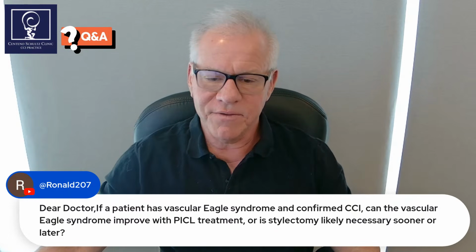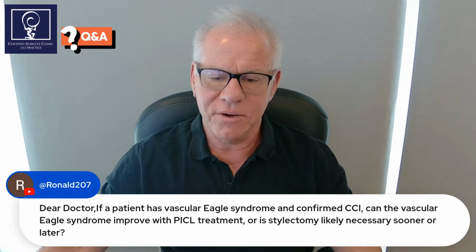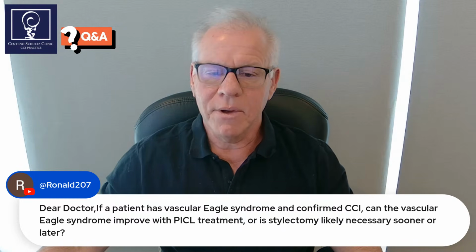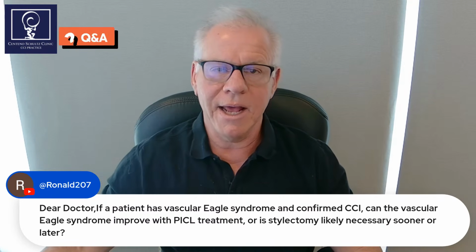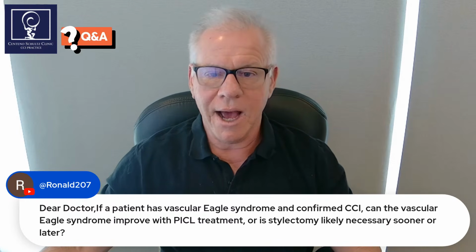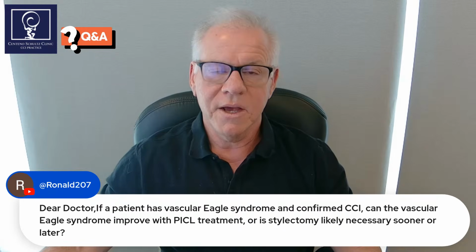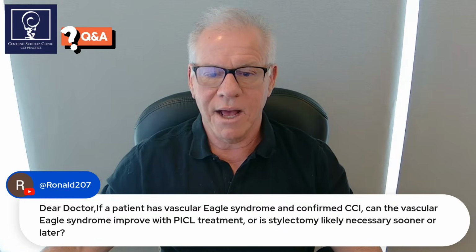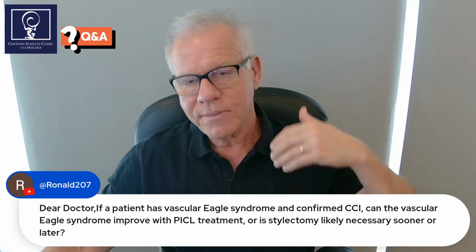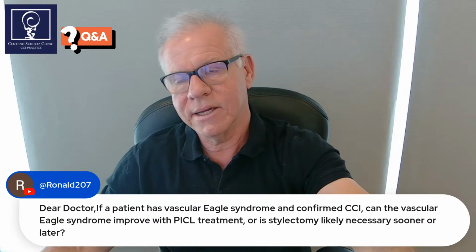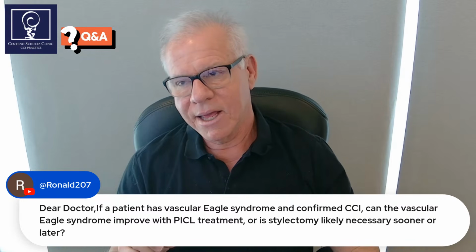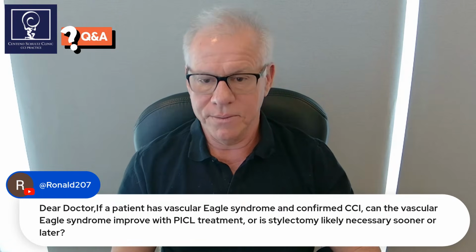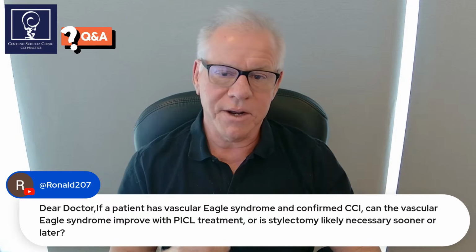Ronald: dear doctor, if a patient has vascular Eagle syndrome and confirmed CCI, can the vascular Eagle syndrome improve with PICL treatment? Is styloidectomy likely necessary sooner or later? Yeah, most of our patients in that category, Ron, end up not getting any type of decompression surgery for Eagle syndrome. The Eagle type symptoms go away. As I've said before, it's something where you can always get a styloidectomy done if you need to. We really don't need to start there first.